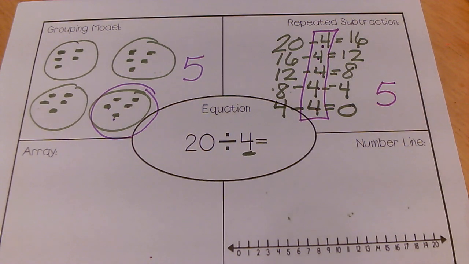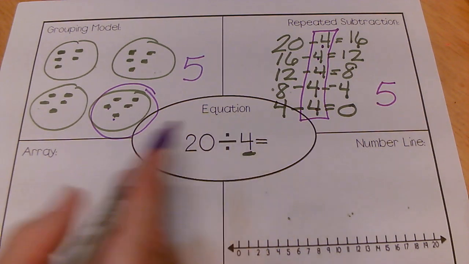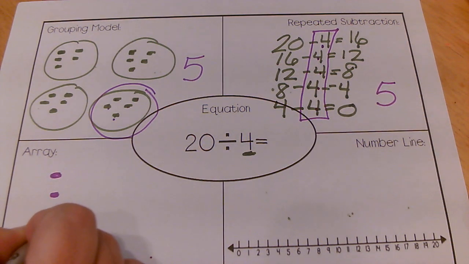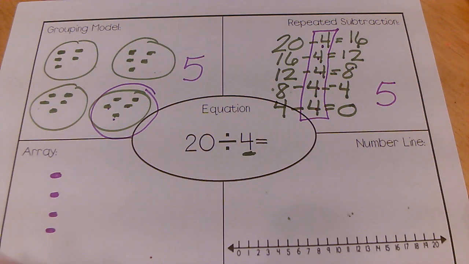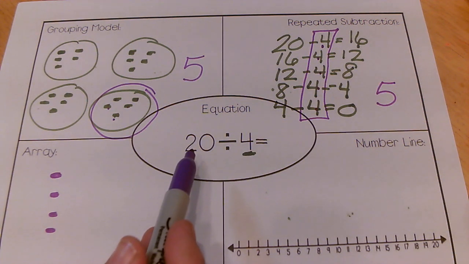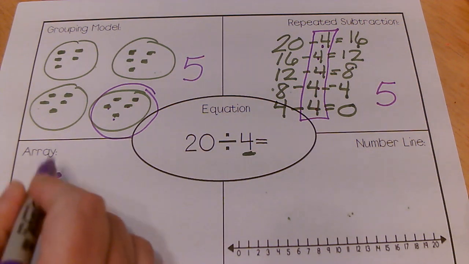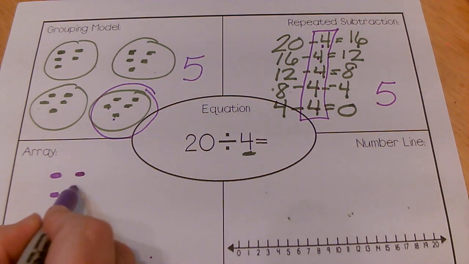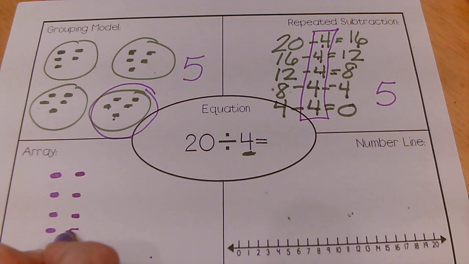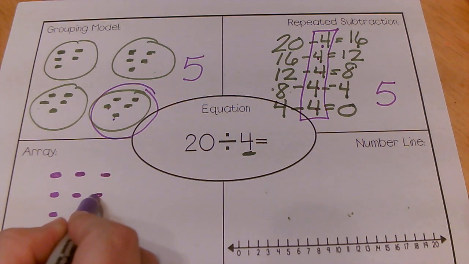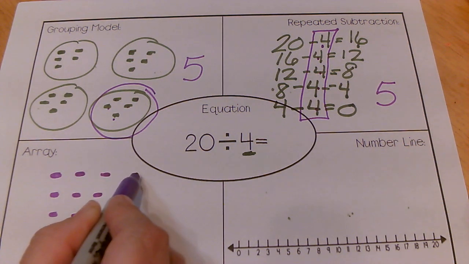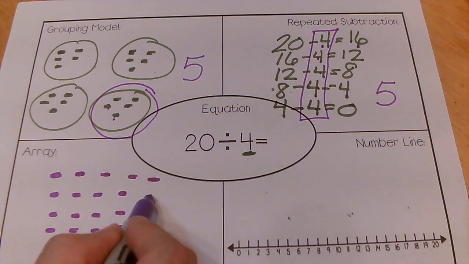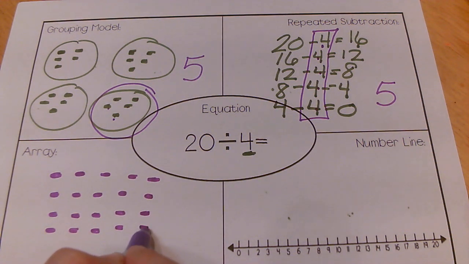All right, let's look at your array. My array, I'm going to have 4. 1, 2, 3, 4. Okay? And I'm going to keep up that process until I get to my total number, which is 20. So I'm going to still keep doing 4 each time. So I have 4, and then we're going to do what? 5, 6, 7, 8, 9, 10, 11, 12, 13, 14, 15, 16, 17, 18, 19, 20.